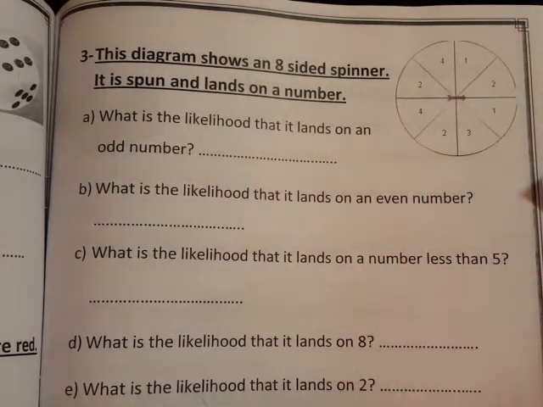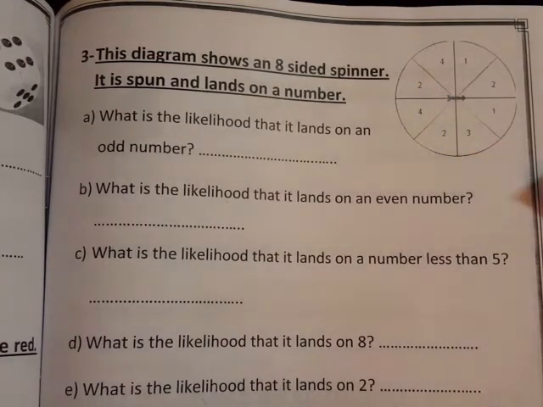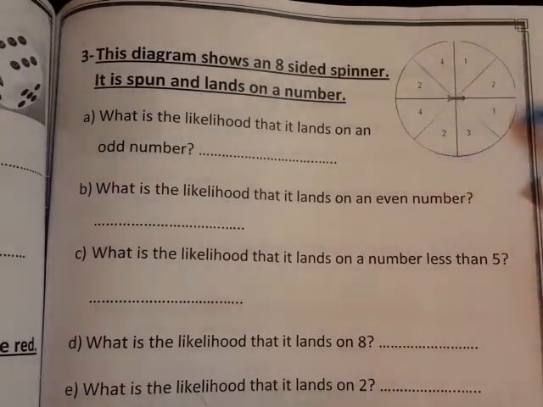Imagine that you spun this spinner and the arrow will indicate one of the numbers, and I don't know which it is going to be. If you look at the numbers here, you should know what kind of numbers you have. I have 1, 2, 1, 3, 2, 4, 2, and 4. Out of how many numbers altogether? They are 8. We have 1, 2, 3, 4, 5, 6, 7, 8 parts of the spinner, or 8 numbers on the spinner.